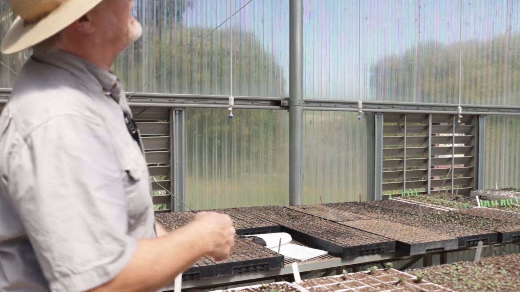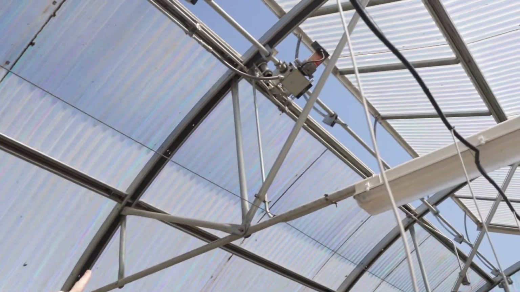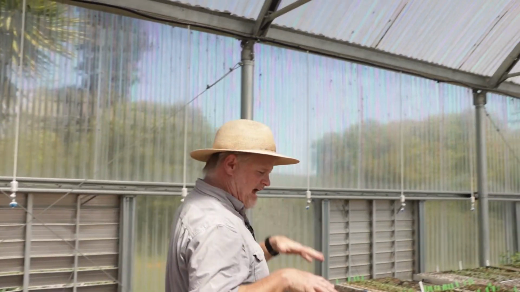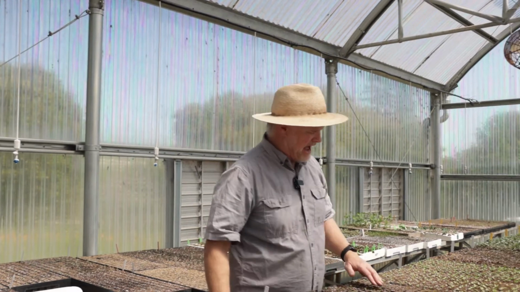And then the other place where we get air circulation and cooling is up on the ridge line. This greenhouse has a vent that runs the full length of the house. As air heats, it rises, and then it pushes its way towards the ceiling, and then if we open the roof, we can exhaust hot air out. And so cooling and circulation are two things that happen hand in hand.